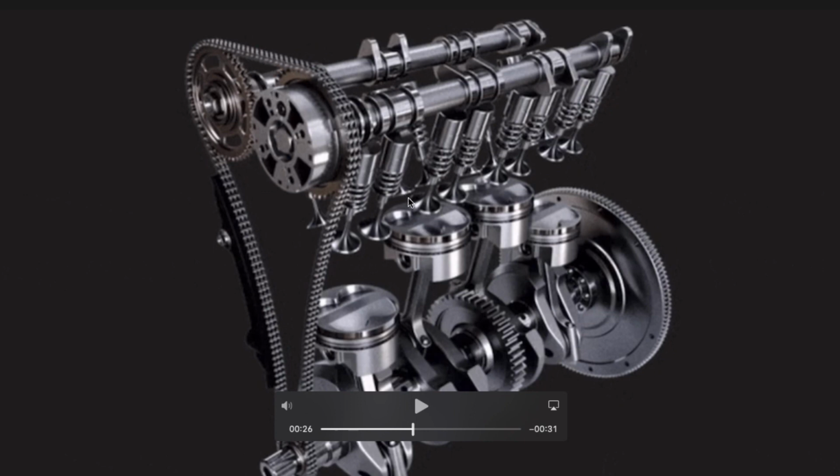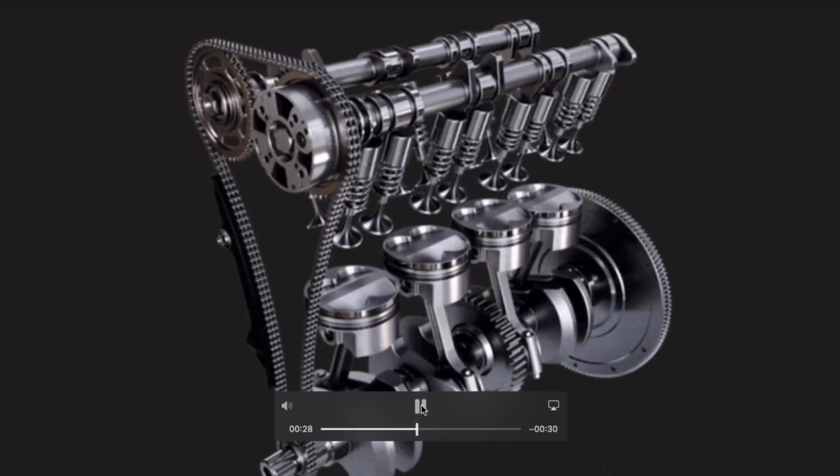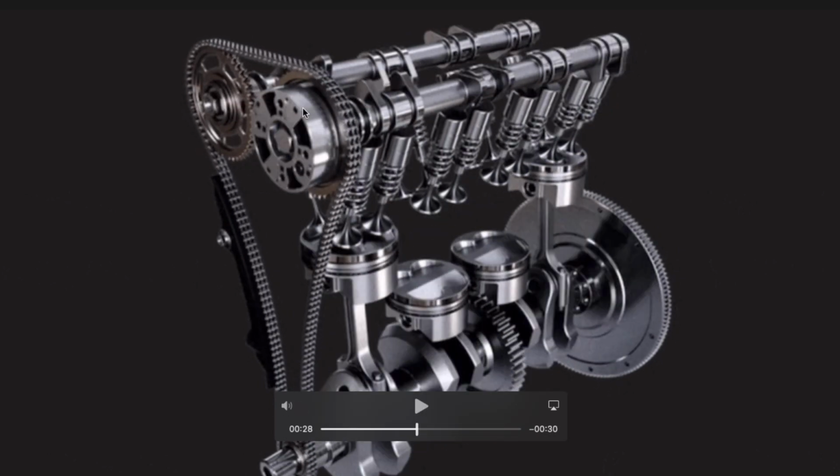Now some cars will have a timing belt, but this one has a timing chain. As the crankshaft turns, it turns the camshafts, which open and close the valves. The positioning of the camshaft and the crankshaft needs to be precise. As the crankshaft turns, the opening and closing of the valves needs to be just right. Otherwise, your engine will get destroyed. That's why you always have to replace your timing chain or timing belt, because if that goes, then it's goodbye engine. Your engine is gone.